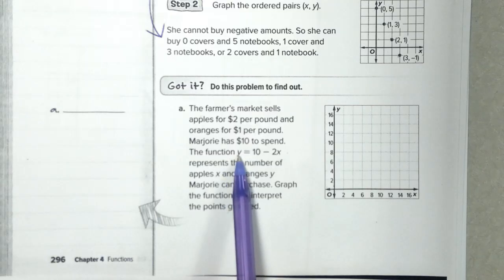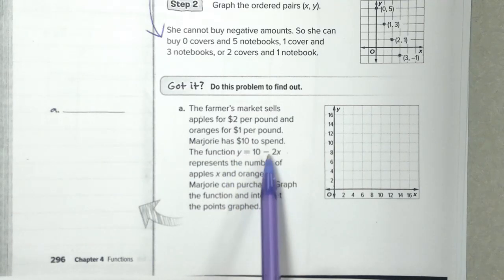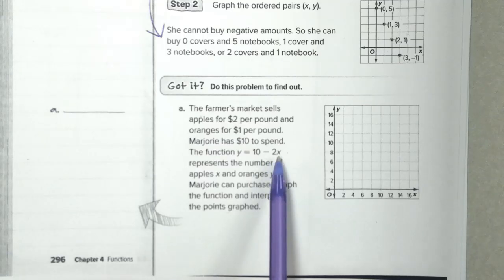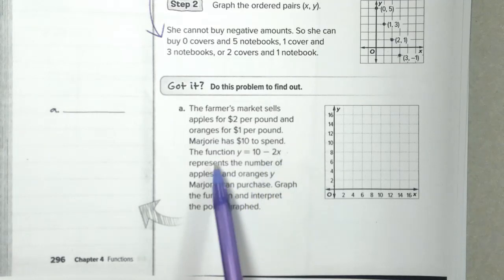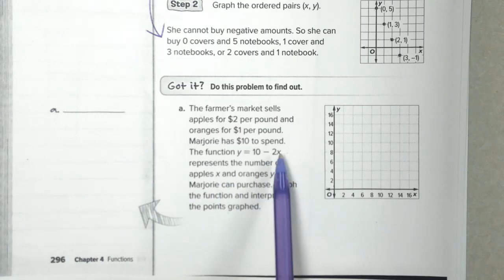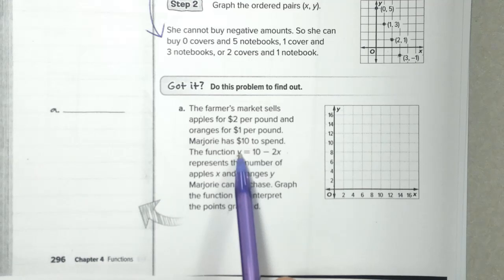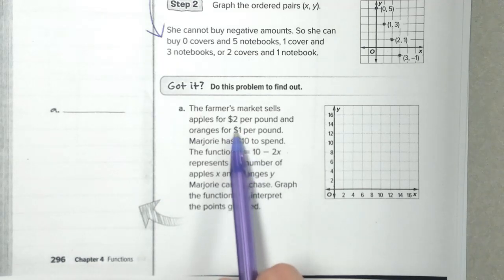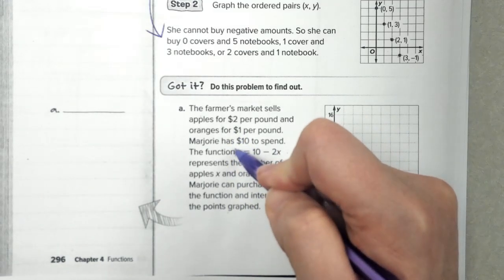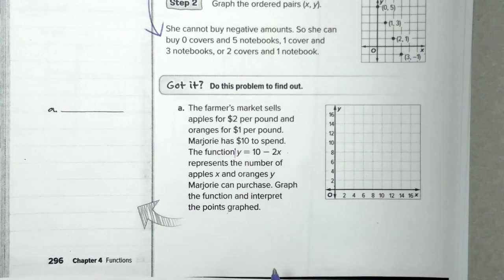The function y equals 10 minus 2x, so I have $10 and I'm going to spend some amount here. Okay, that represents the number of apples, x, because it's $2 per apple. And what that leaves me with is how many oranges I can buy because it's $1 per pound, so it's really like a 1y here. Graph the function and interpret the points.